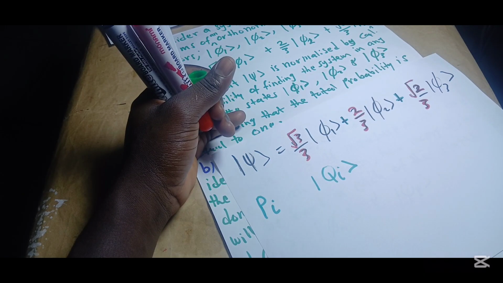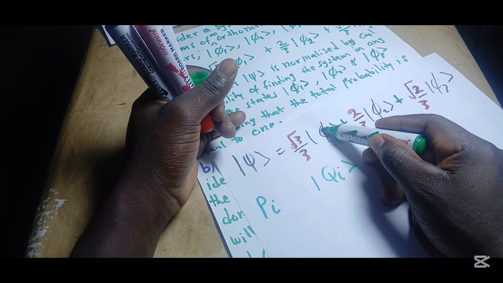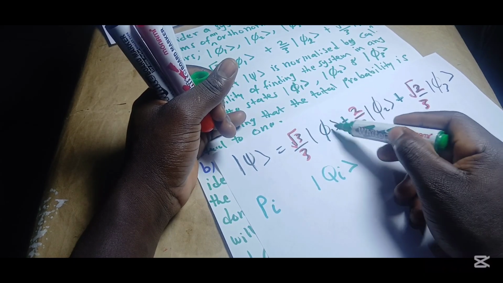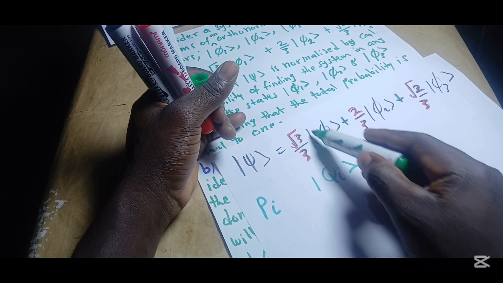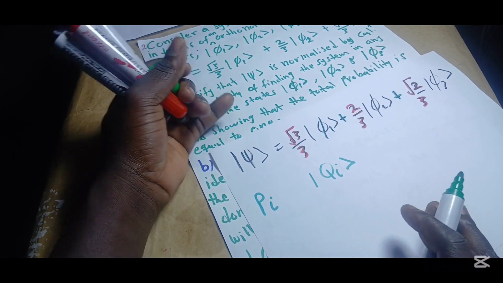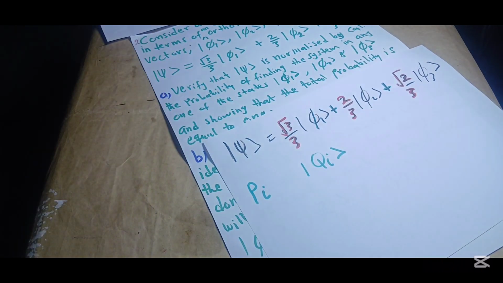So how do we interpret this? The probability of finding the system in state phi i is equal to the absolute square of the coefficient here. That is what it basically means.